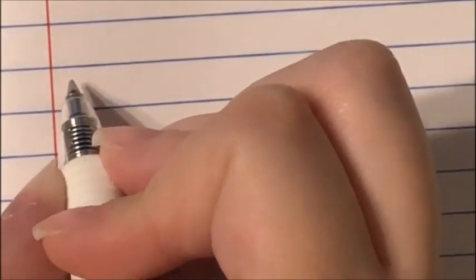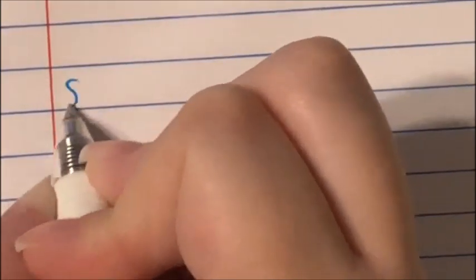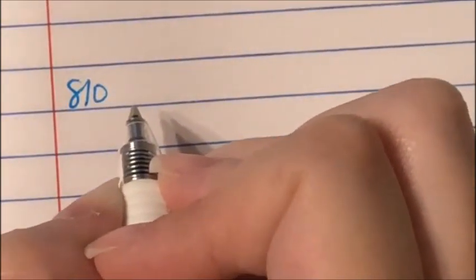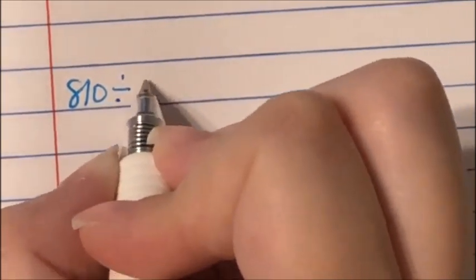So I have 810, and I'm going to divide that by 3 to figure out what my unit rate is.